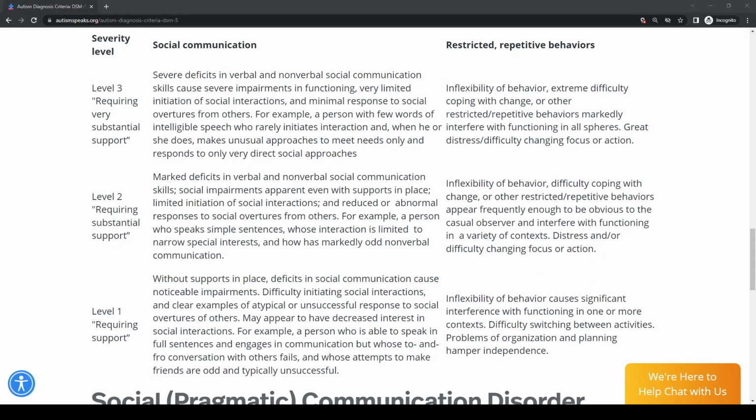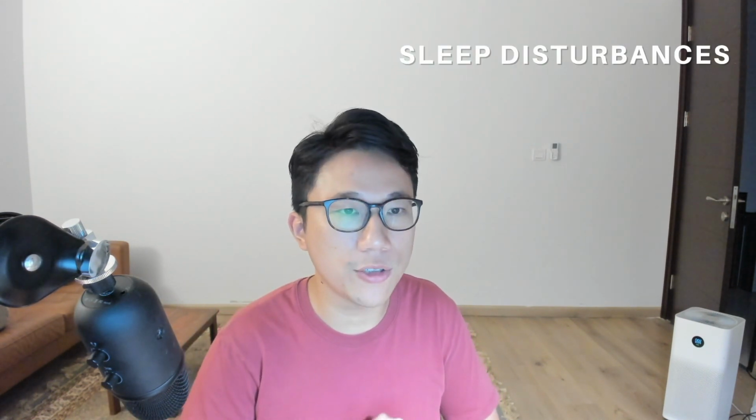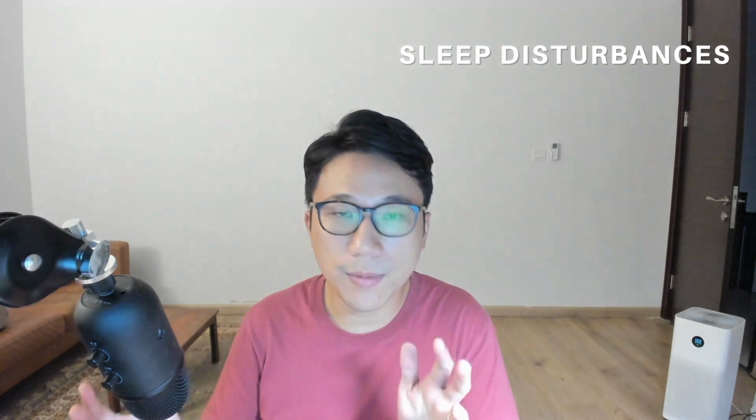I hope this gives you a little more understanding of how we look at severity. Now I want to talk about some other things that will also determine the severity. There are two that I want to talk about in particular. Number one is sleep disturbances. No matter which level of severity your child is at, there will be sleep disturbances.